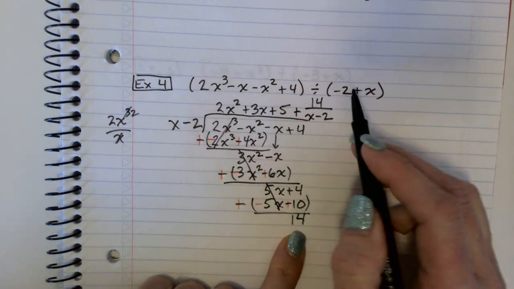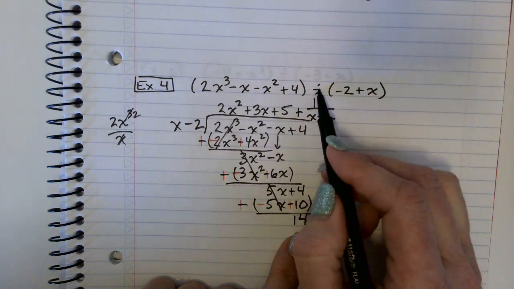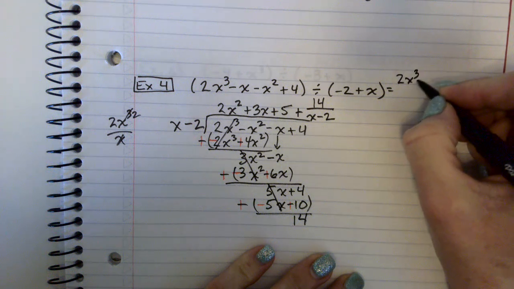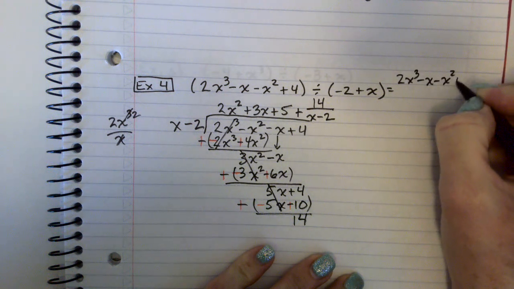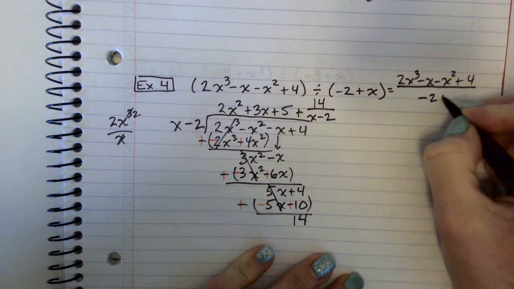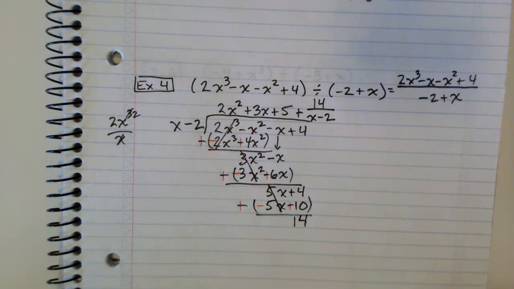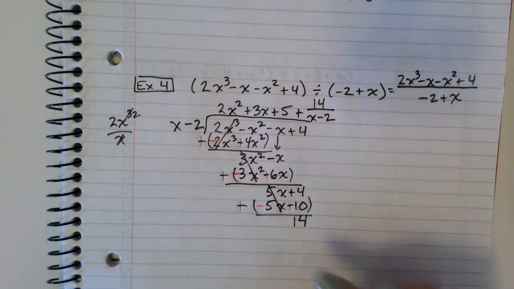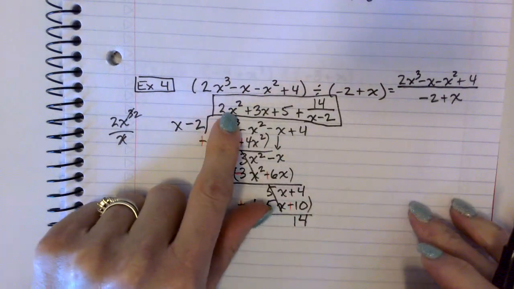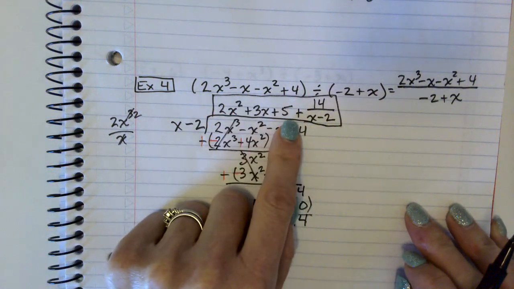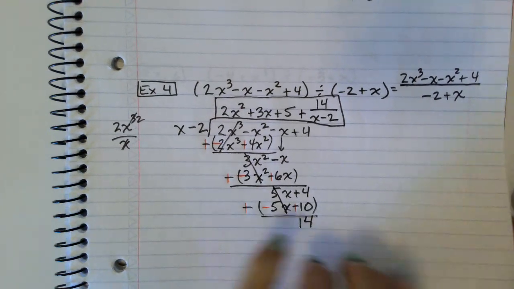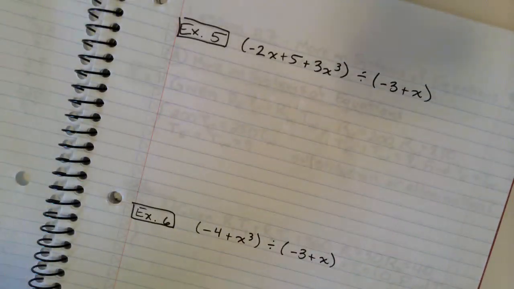Notice that I've written these problems with the division sign in the middle. Again, you could also write this as 2x cubed minus x squared plus 4 all over negative 2 plus x. That's another way of writing the same thing as a fraction. So your answer here is this: 2x squared plus 3x plus 5 plus 14 over x minus 2. And that's long division of polynomials. We still have 2 more to try.